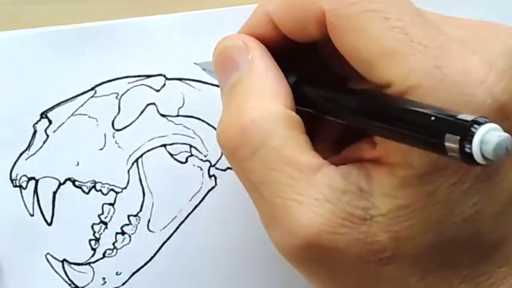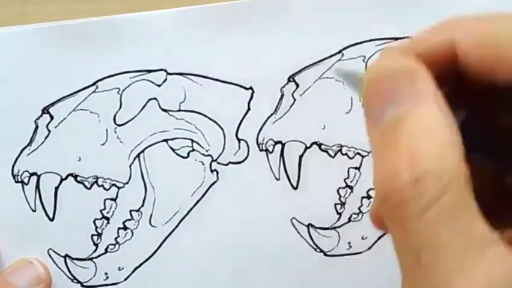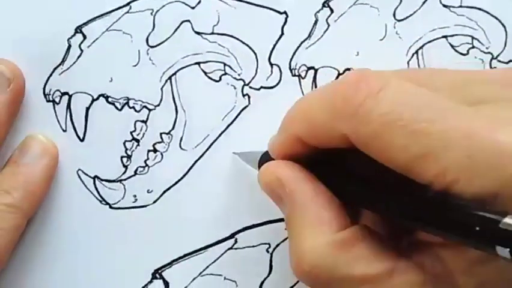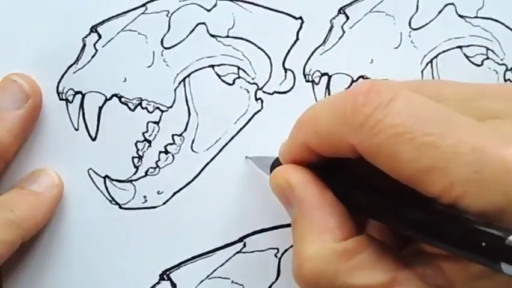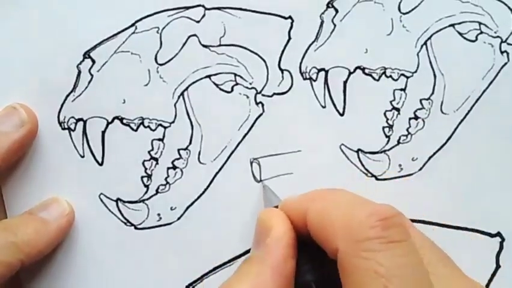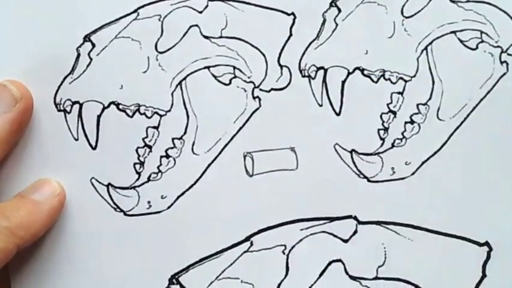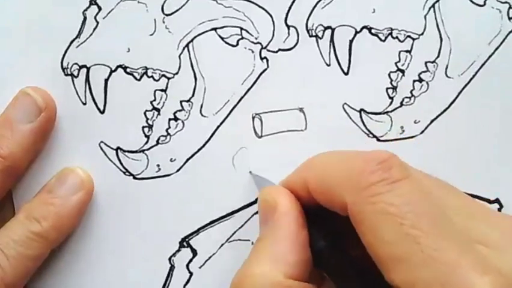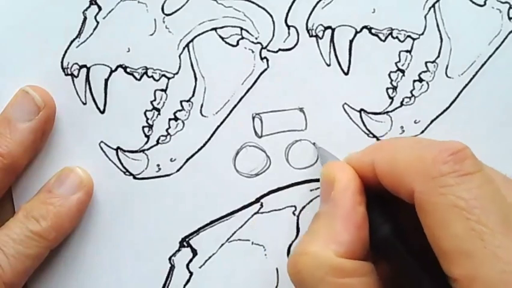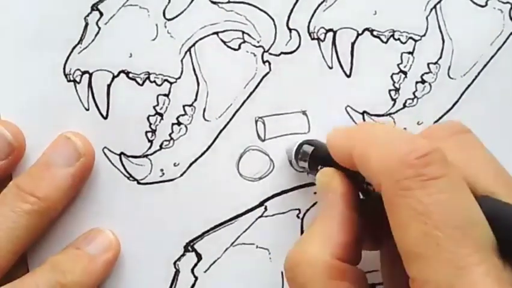And I want to think about what the contour lines of this are going to be. So if I draw myself a little cylinder, and you can do the same thing. I'm going to draw a cylinder and two spheres. I actually probably just need one sphere. Yeah, I'm going to need one sphere.